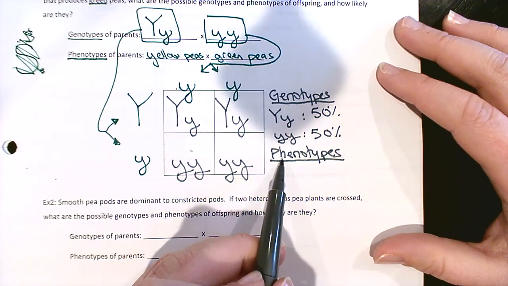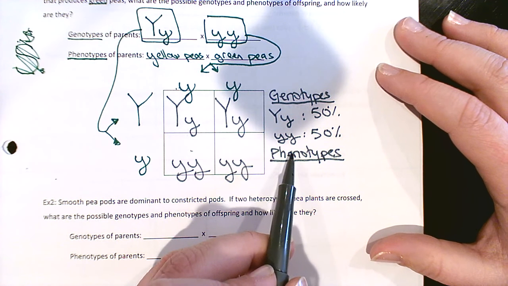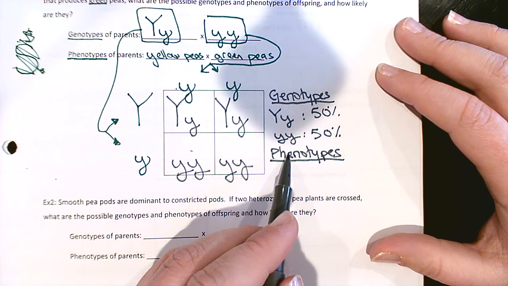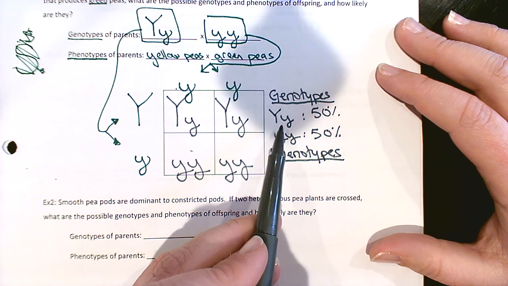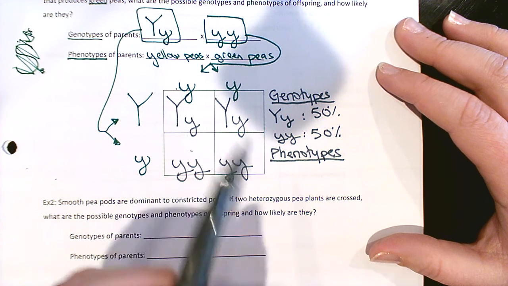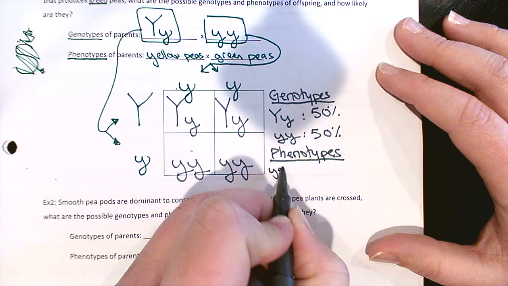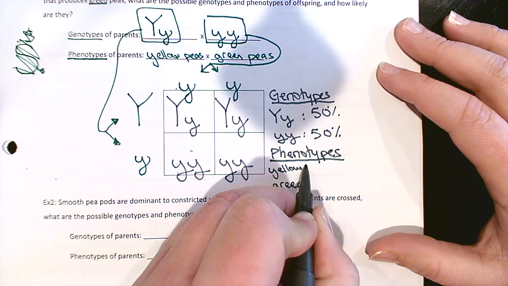But when we're talking about phenotypes, we're talking about what would be physically present in each of the offspring. So we're not talking about Y's for phenotypes. We're talking about, are they making yellow peas or green peas, because that's what would physically show up. So we have yellow and green.